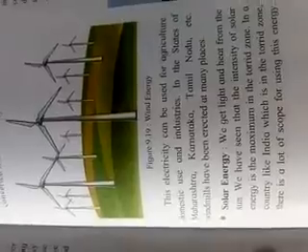The electricity can be used in agriculture, domestic use and industries. In the states of Maharashtra, Karnataka, Tamil Nadu, etc., windmills have been erected at many places. That means this electricity is used for agriculture, domestic use and industry. Here the states given are Maharashtra, Karnataka and Tamil Nadu.